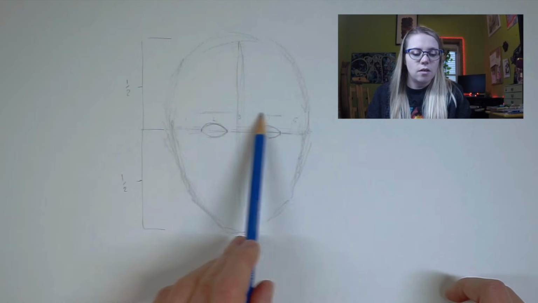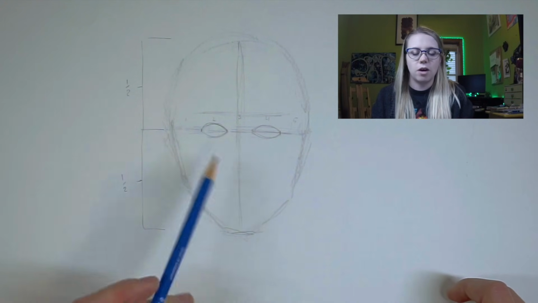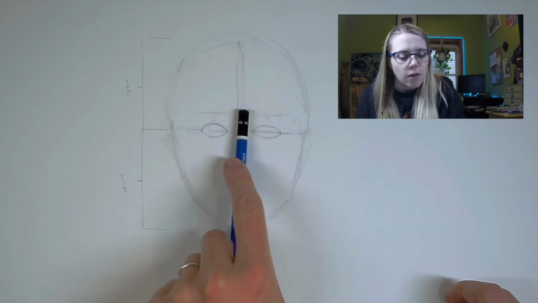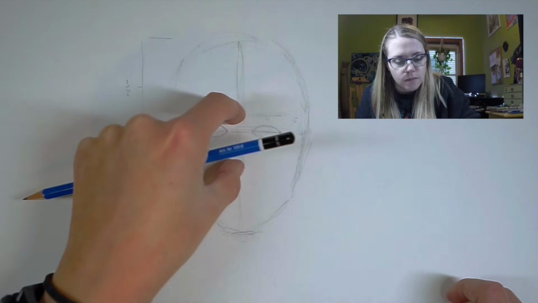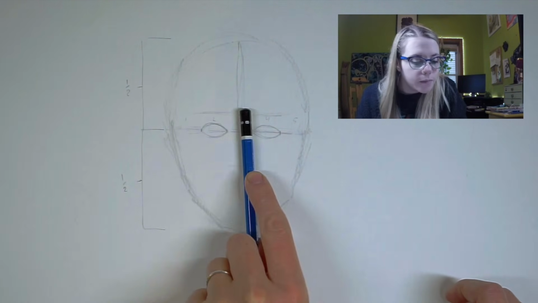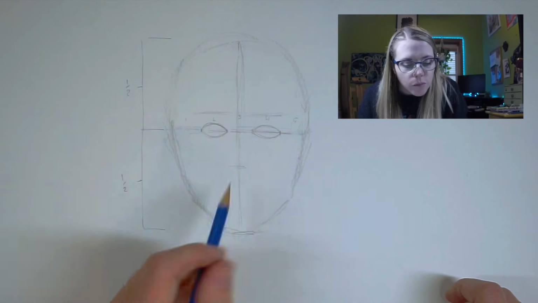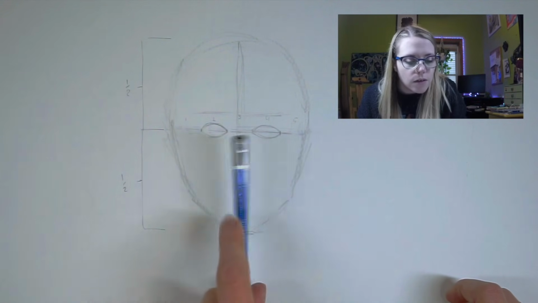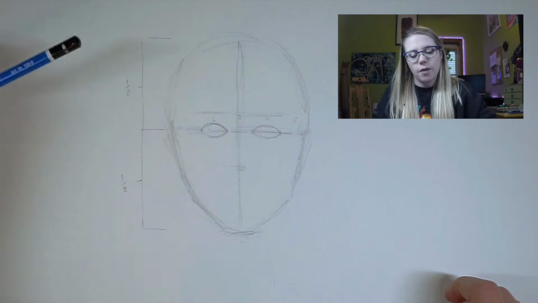So I'm just going to say, my eyes sit a little bit under my brow bone here. So if I were to divide this in half, measure that, bring it down just a tish. There we go. Okay.